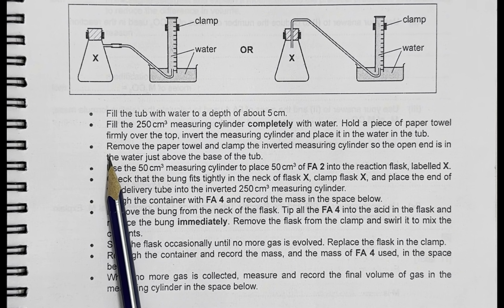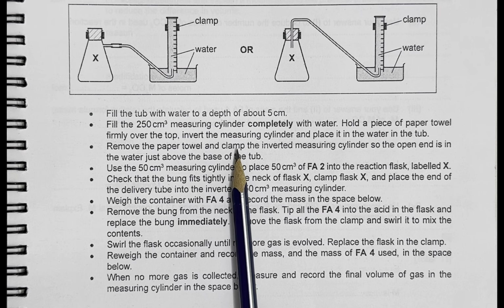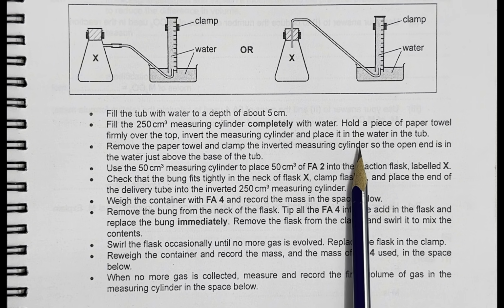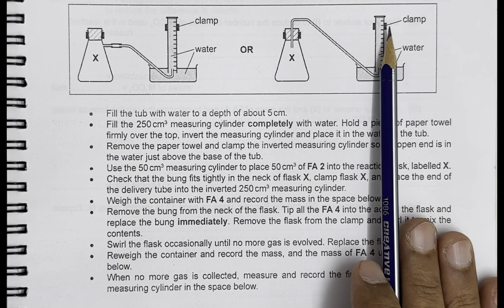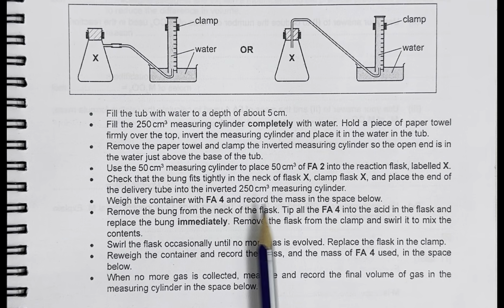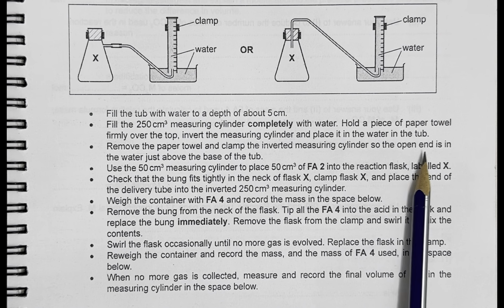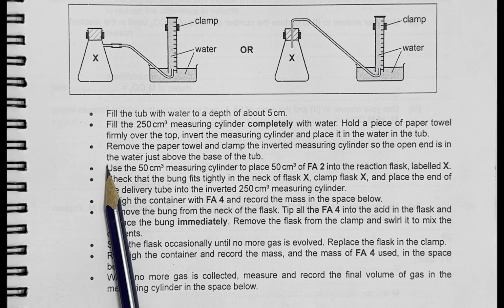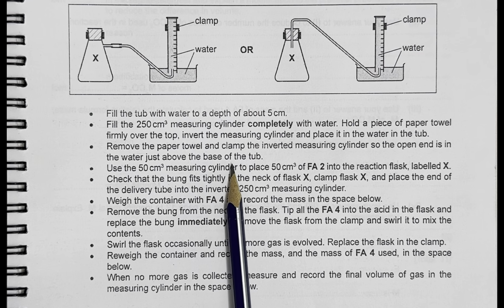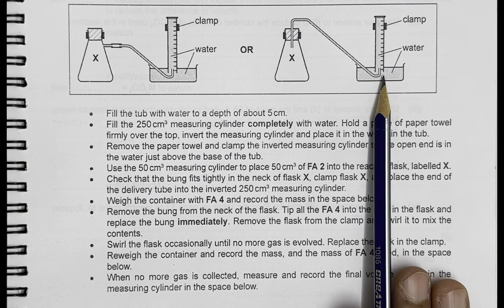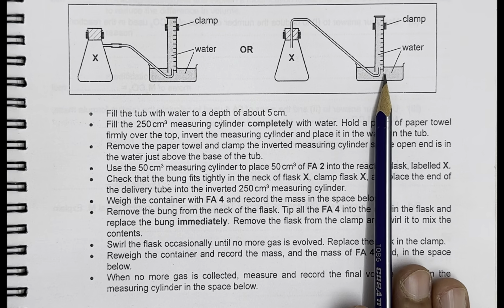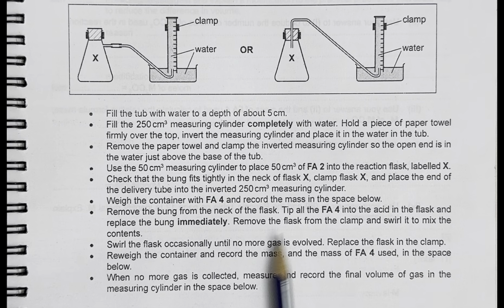Then remove the paper towel and clamp the inverted measuring cylinder. So here we can see the clamp is there. They have clamped it so that the open end is just above the base of the tub. So its base must not be closed. It must be suspended a bit higher from the base.